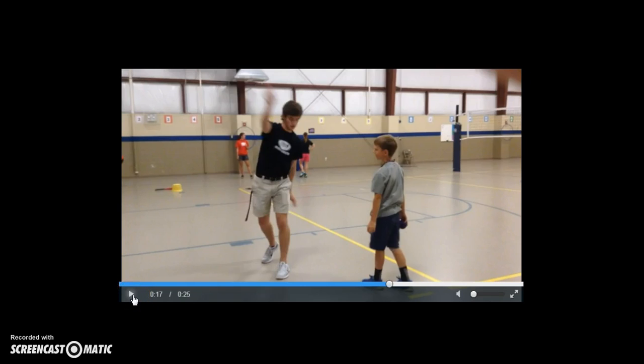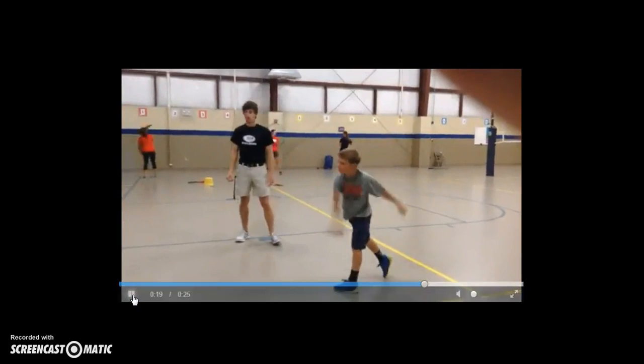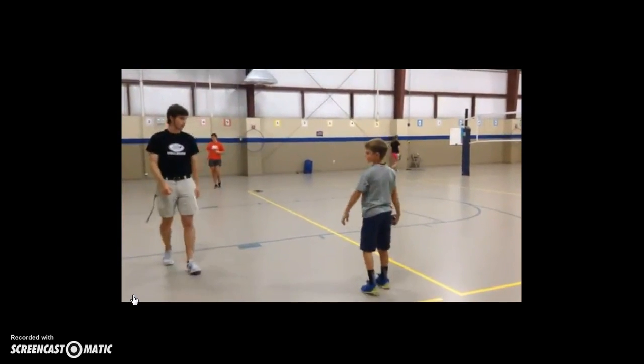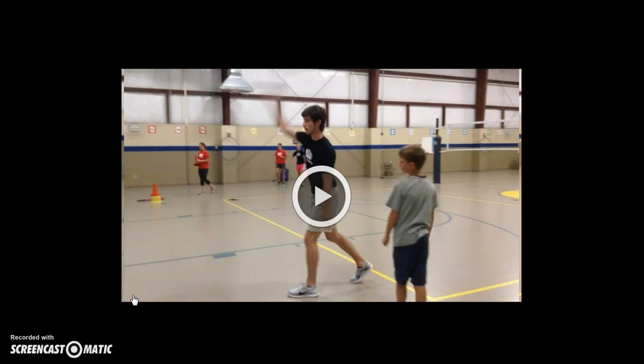Now, we've backed it up and we're going to watch the student's attempt right here. As you can see, he stepped with the correct foot. He started his throw with a downward motion. His hip and shoulder rotation caused him to be pointing towards his target, and he released across his body. That is the correct motion right there. The third test that we'll look at will be the kick test.